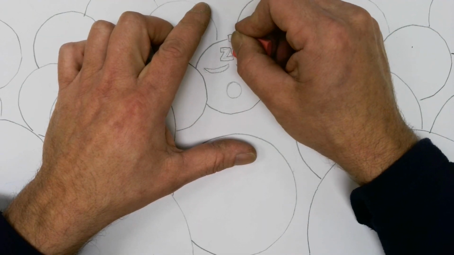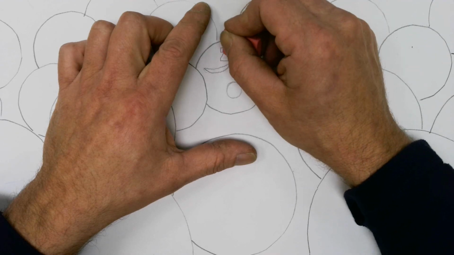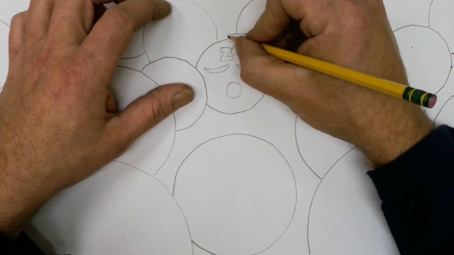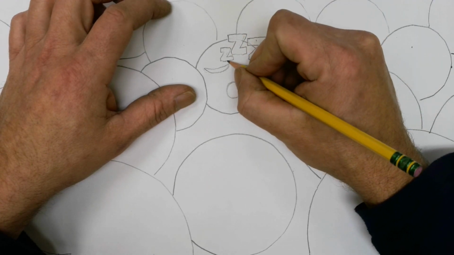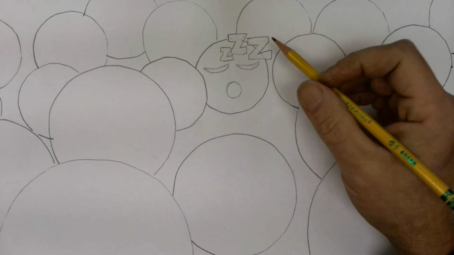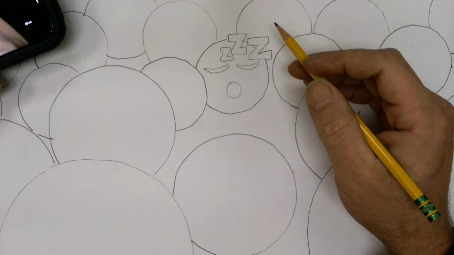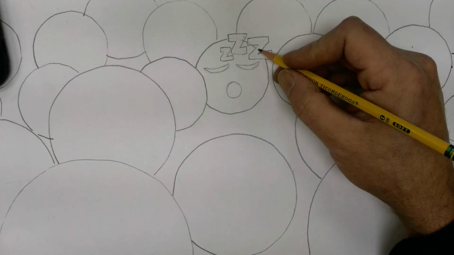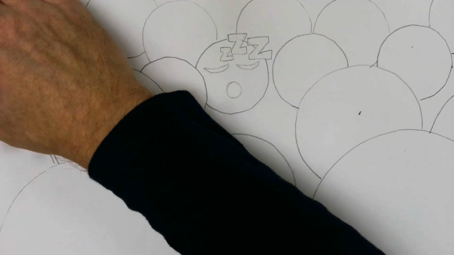And again, we will be using color later. And then you can just fix it up. And there you have it. So just remember that if you're drawing something that is part of your emoji that is in front of another circle, you're probably going to have to erase parts of it.